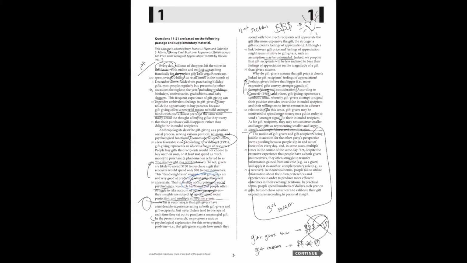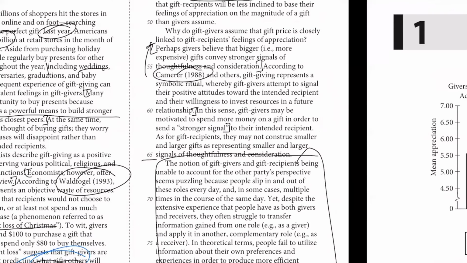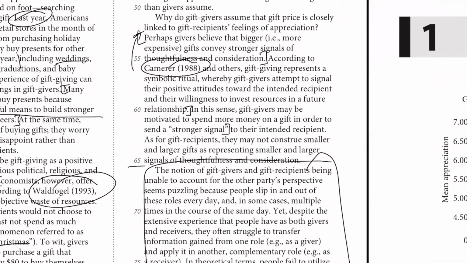63 to 65. Let's finish reading this real quick. "In this sense, gift givers may be motivated to spend more money on a gift in order to send a stronger signal to their intended recipient. As to gift recipients, they may not construe smaller and larger gifts as representing smaller and larger signals of thoughtfulness and consideration." So what is it saying?